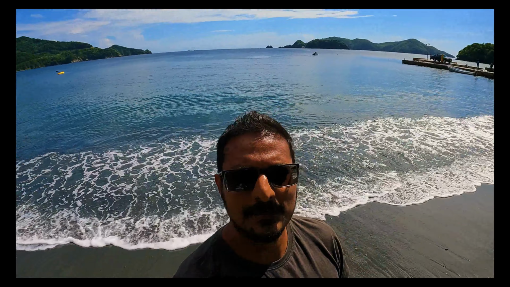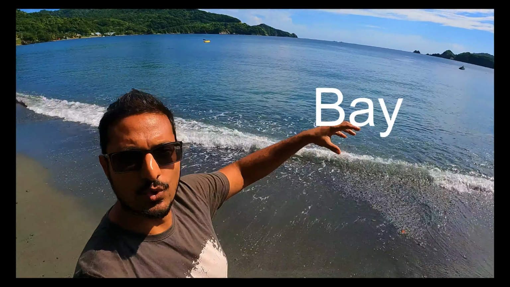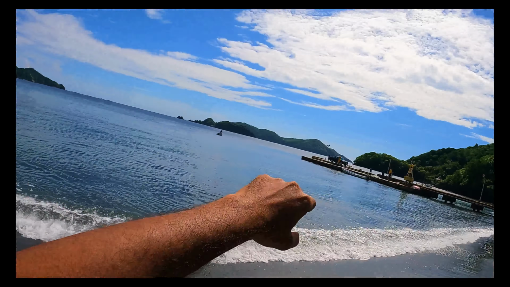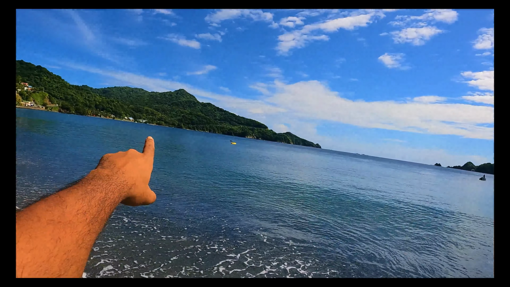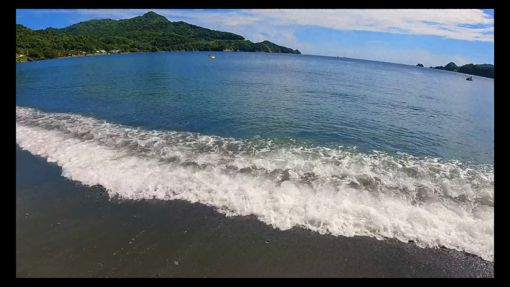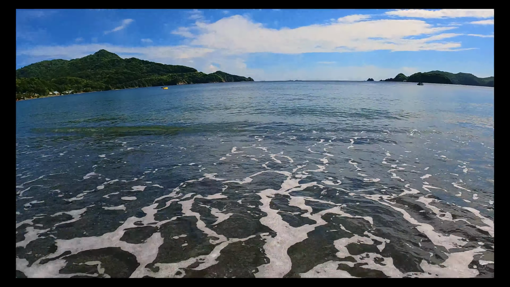Now behind me here is Speyside, and as you can see, this entire bay, this body of water, is in fact enclosed by two headlands. That is one headland there, and that is the other across there. As you can see how calm this body of water is, this is a relatively sheltered section of water.